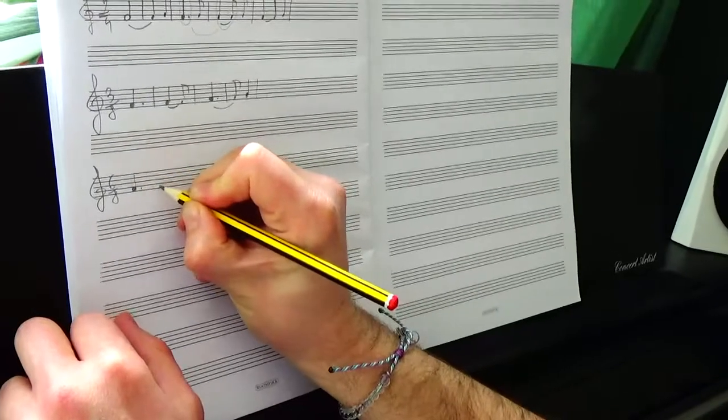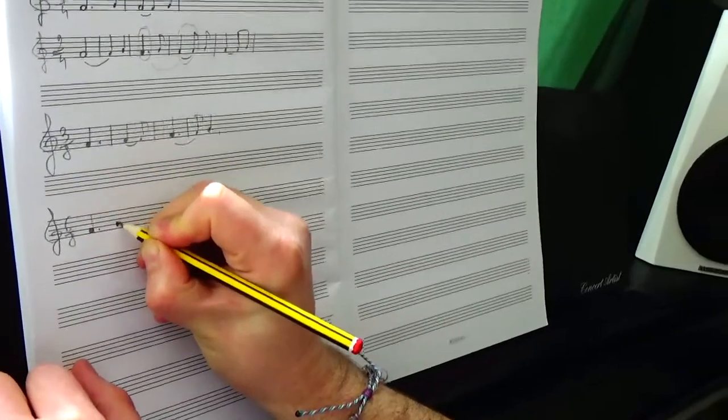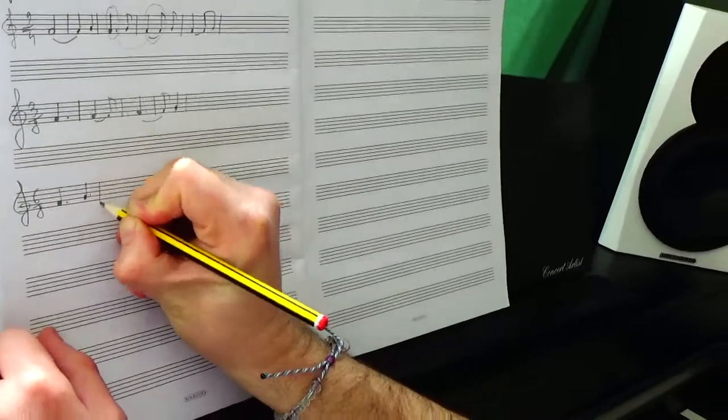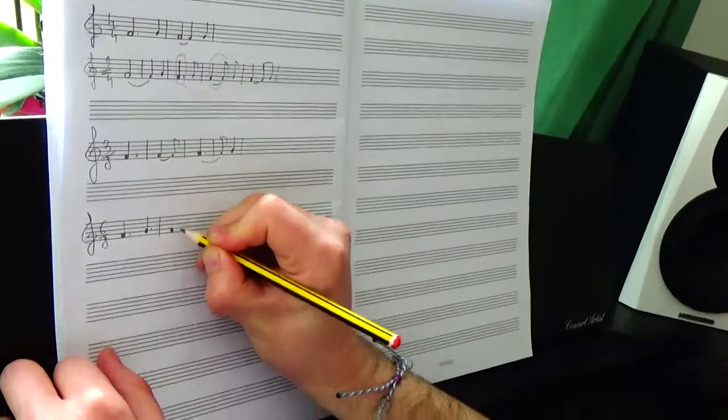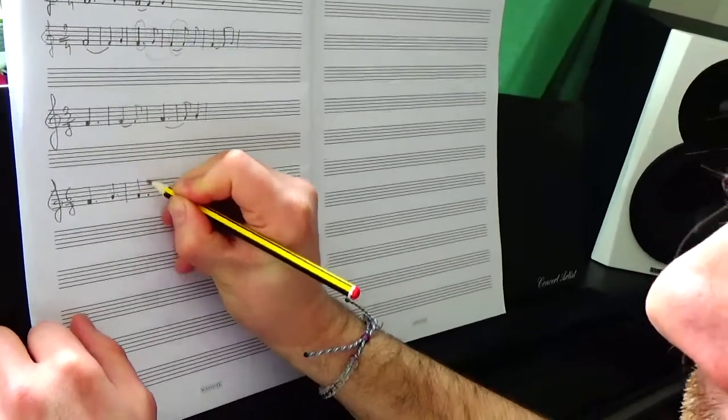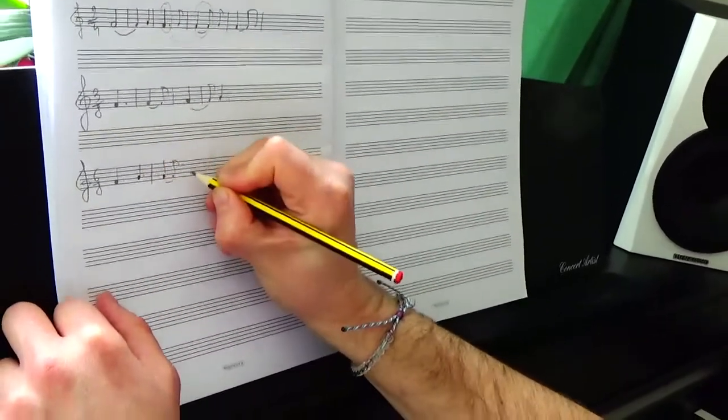You can write the notes in this way, and this is the most commonly used way. You could write them also in this way. It's really unlikely, but you can definitely find them expressed in this way.